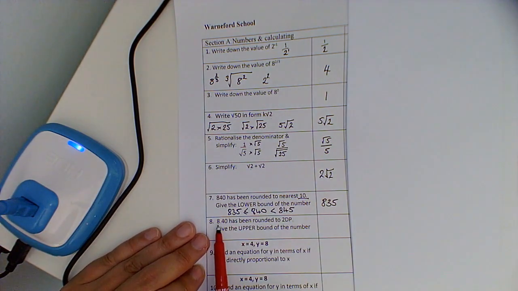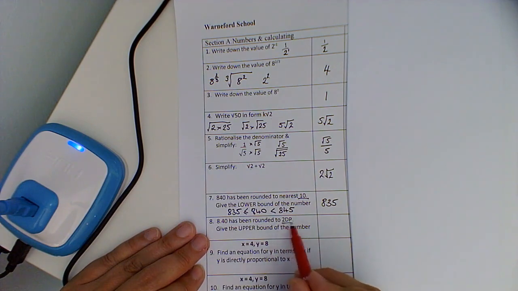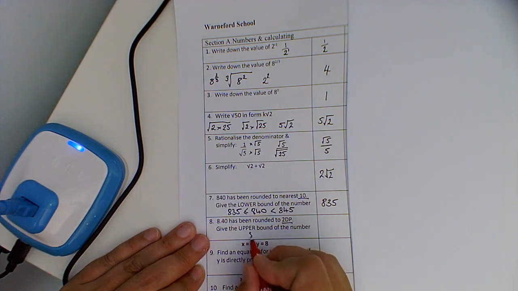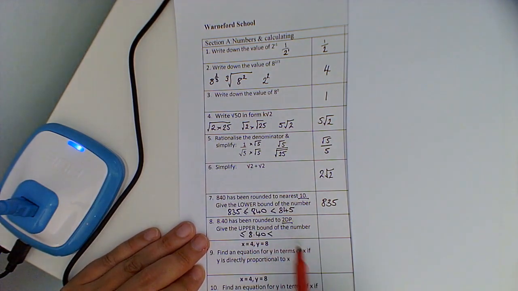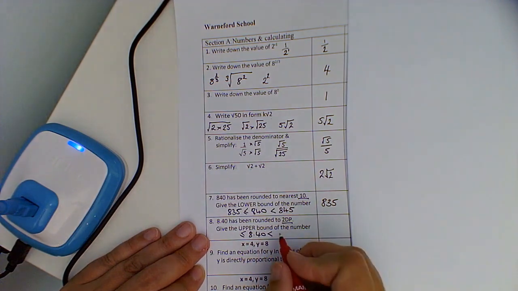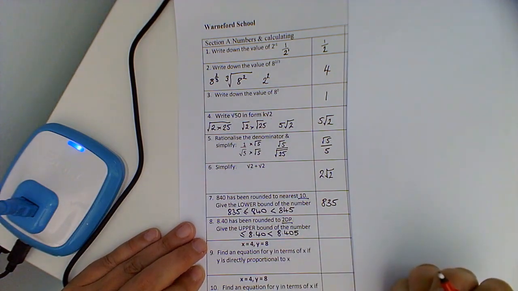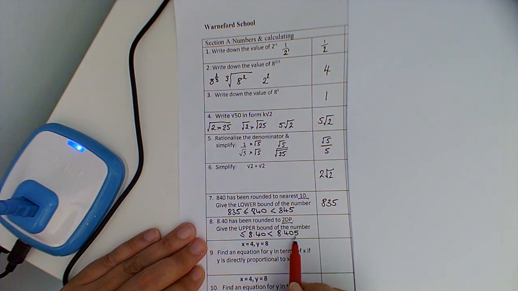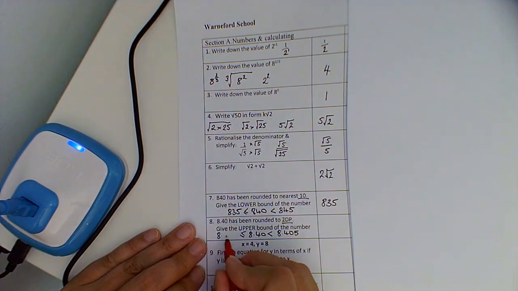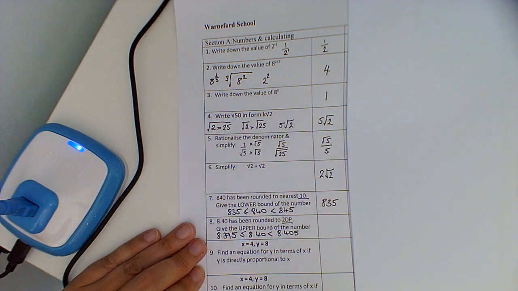Our next bounds question then, so 8.40 has been rounded to 2 decimal places. Give the upper bound. So again, if I start with 8.40, always the same 2 symbols. Now with decimal places, if we want to find the bounds, we need to go to the next decimal place up. So the next decimal place for the upper bound, again, is a 5. So we're using 5s rather than 4.99s. So we've basically put a 5 on the end of this one. If I want the lower bound, I take 1 from this number and then put a 5. So I've got 40 here, so that becomes 8.39 and then the 5.